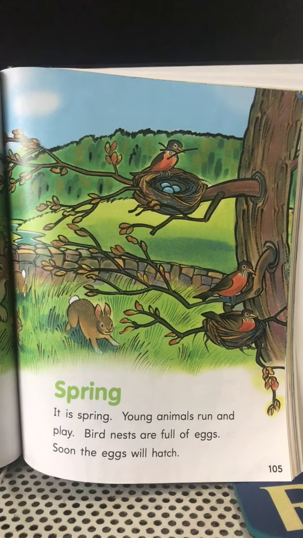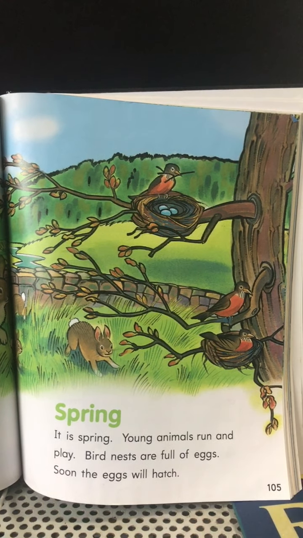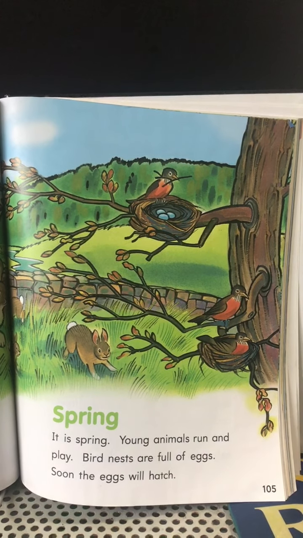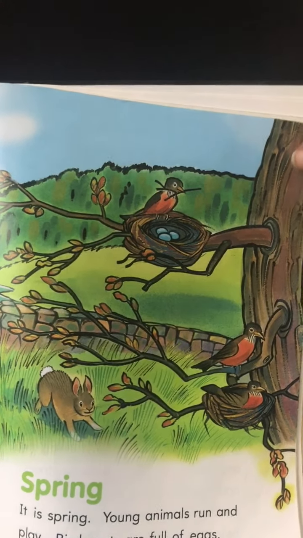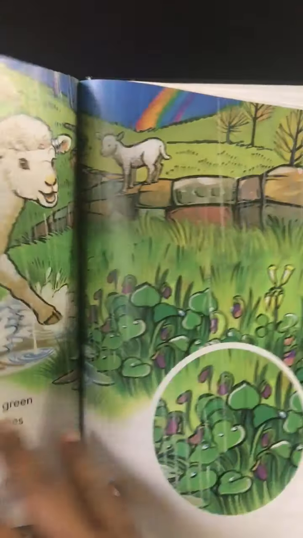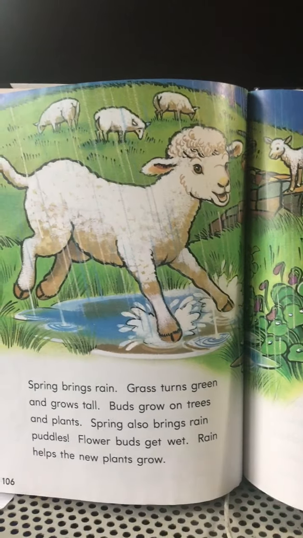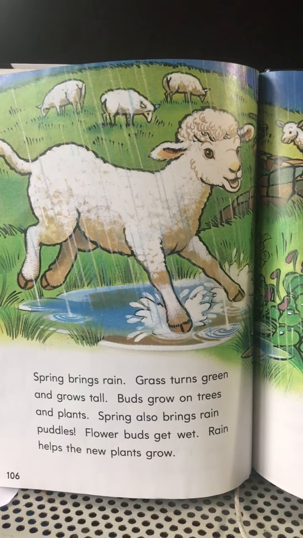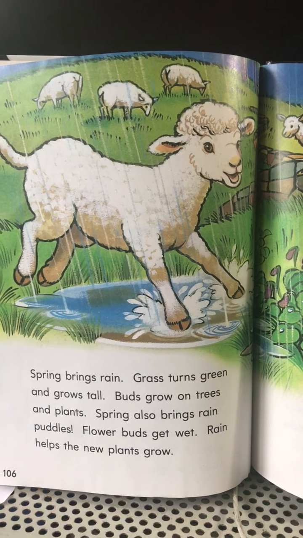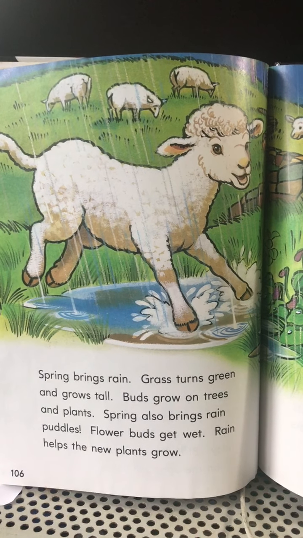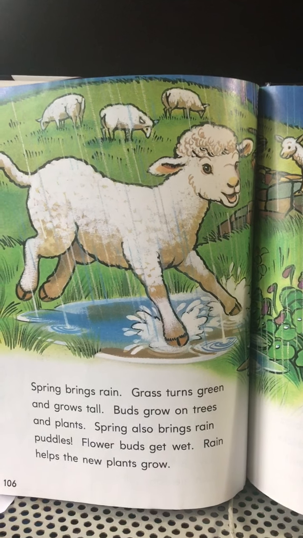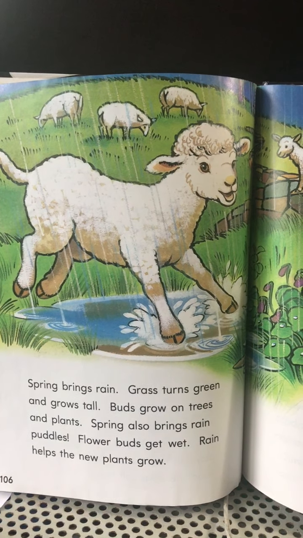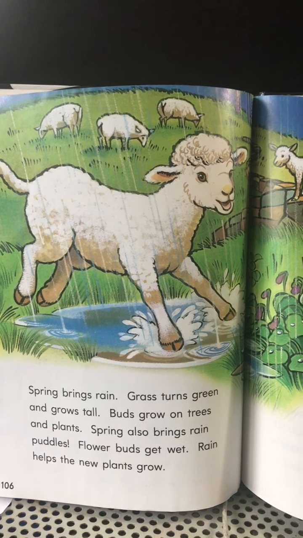It is spring. Young animals run and play. Bird nests are full of eggs. Soon the animals will hatch. Spring brings rain. Grass turns green and grows tall. Buds grow on trees and plants. Spring also brings rain puddles. Flower buds get wet. Rain helps the new plants to grow.